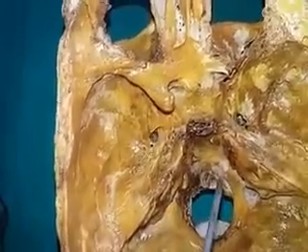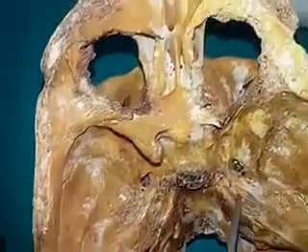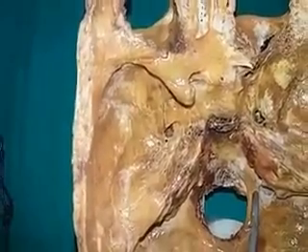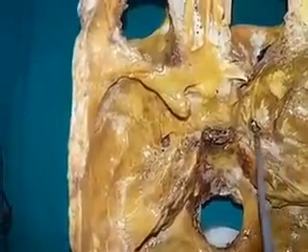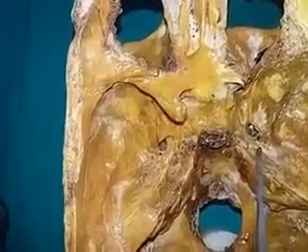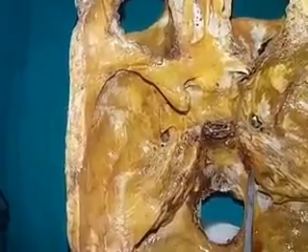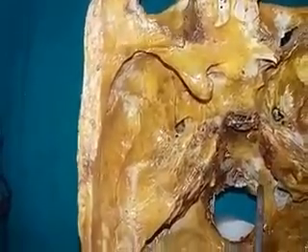Then the Foramen Lacerum can be seen just beside it, an irregular foramen. In Norma basalis we can observe it clearly.